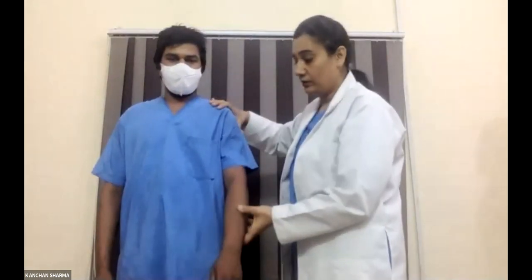Just see this very carefully. See, this is the shoulder, fine. So what I am doing, I am elevating like this. Okay, so this is the forward flexion. I am doing it passively. Now I will ask him to do it actively.